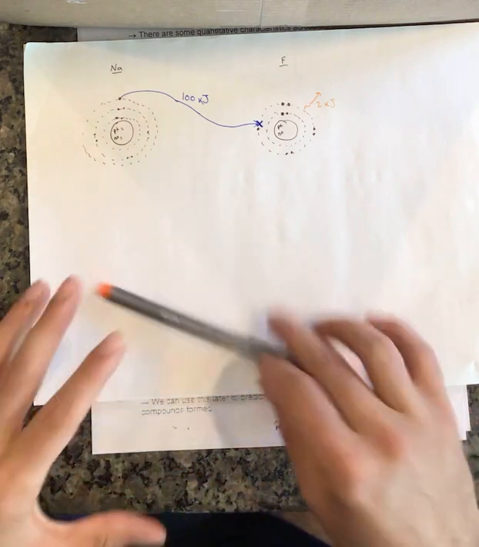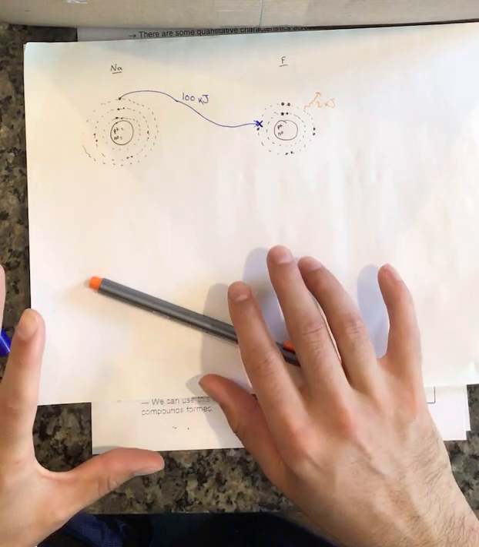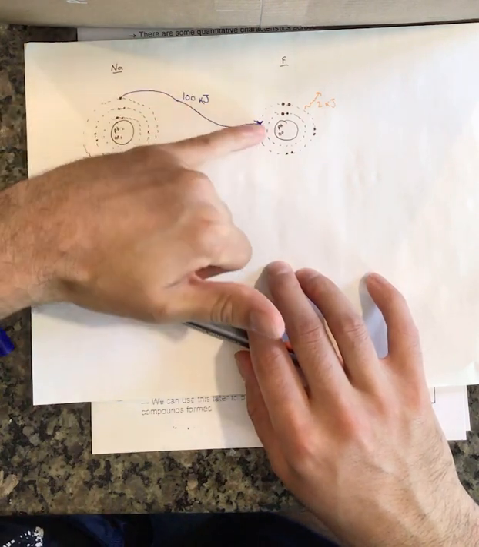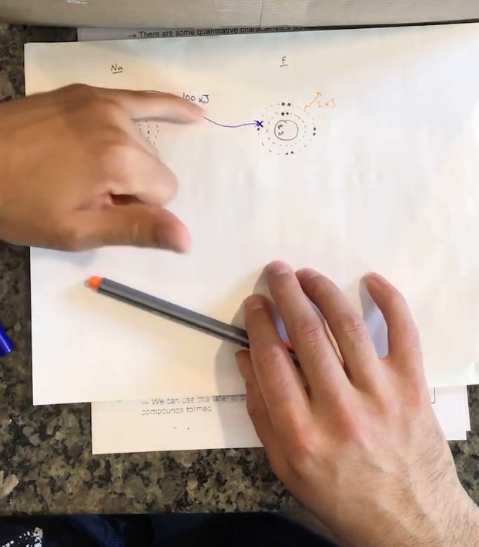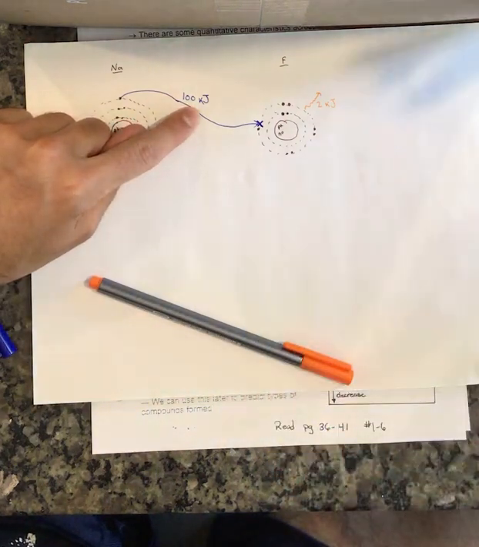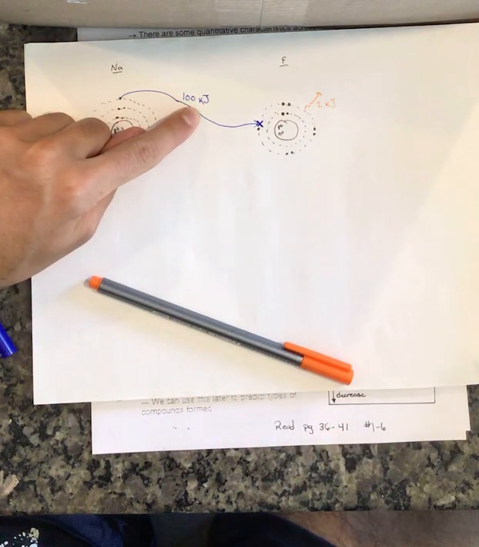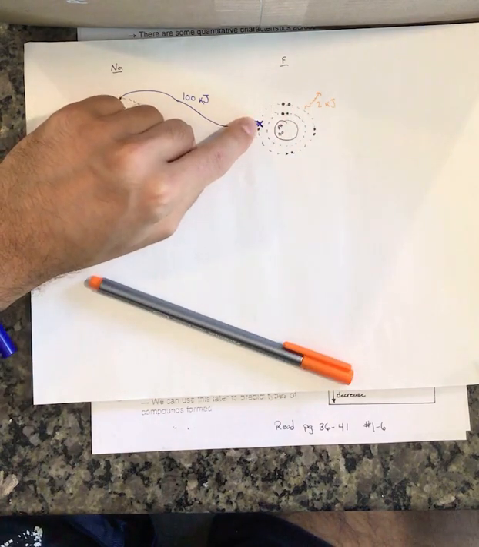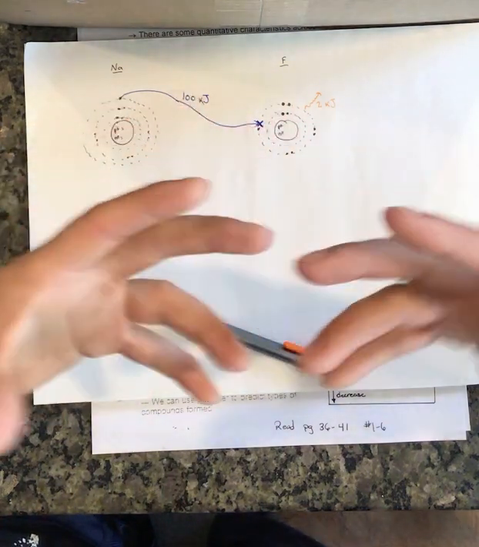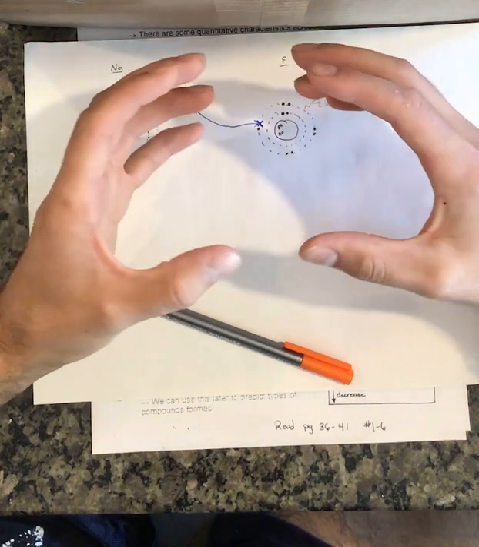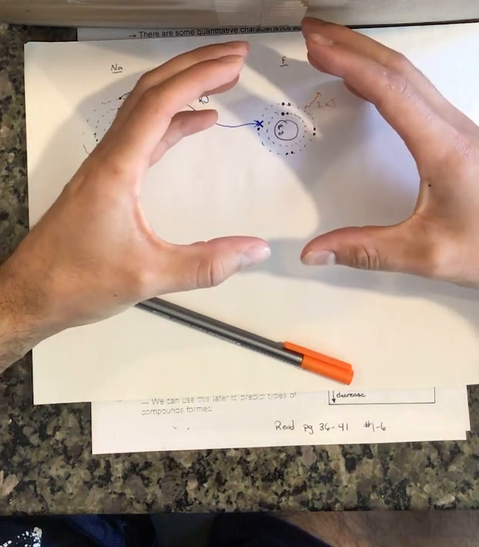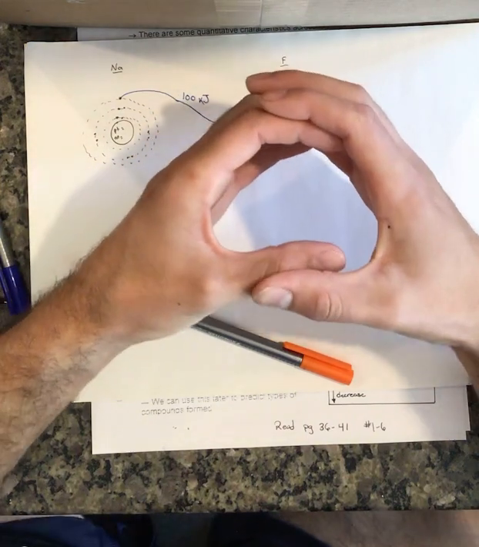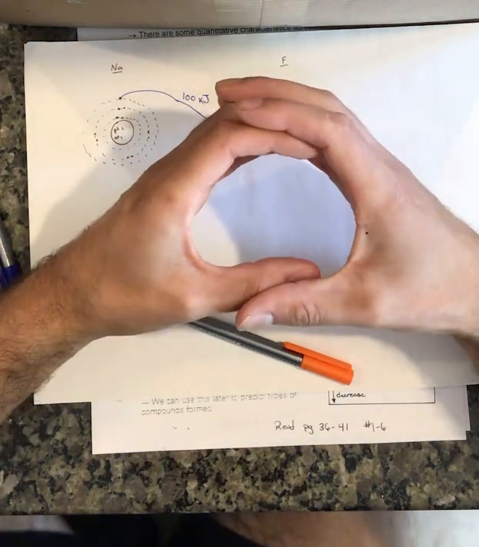So let's talk about this again. Fluorine wants that electron from sodium, so it's going to take it. The energy needed to take that electron is what we call ionization energy. When fluorine takes that electron, now it has more electrons, so it's going to start to become more stable, and the radius will become smaller.